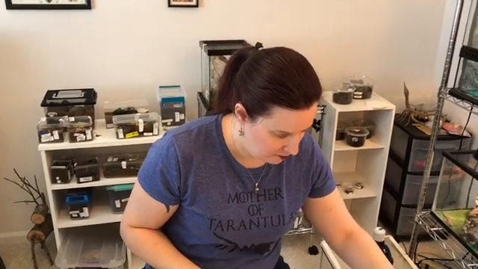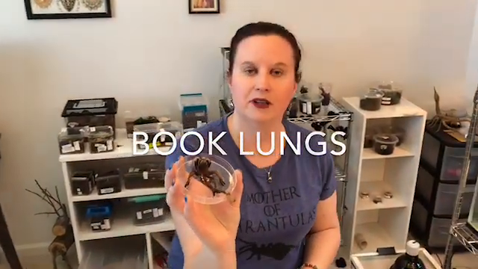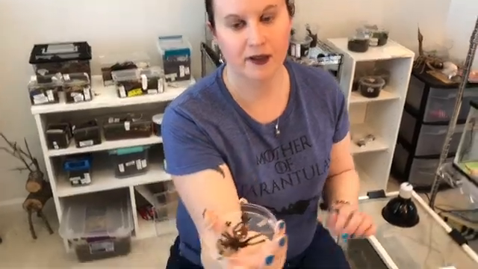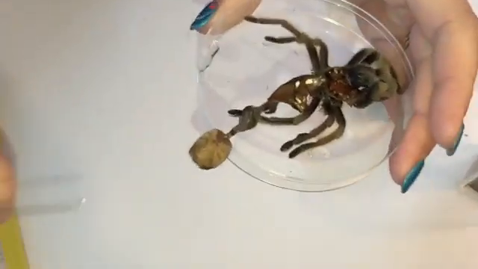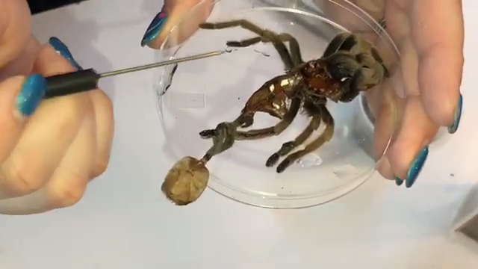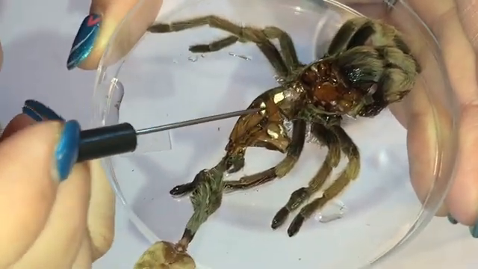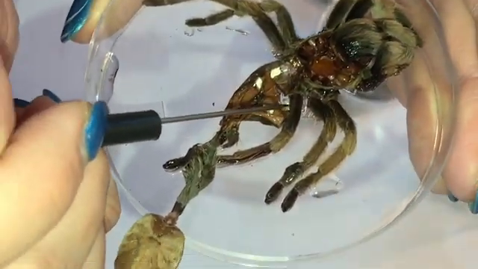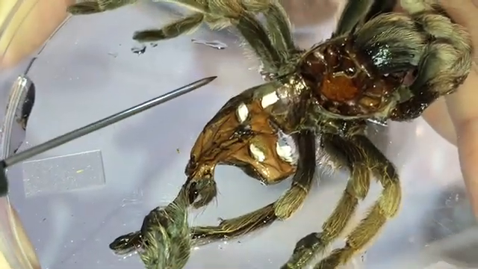Another way that they differ is their method of breathing. As you know, tarantulas have what's called book lungs. If you want to come in close here. This is a recent molt from one of my Aphonopelma chalcodes, which actually turned out to be female, which I was really excited about. These little white things here, these are their book lungs. And that's their method of breathing.